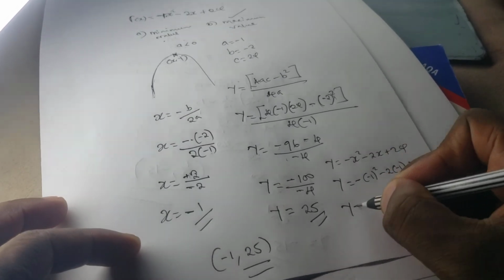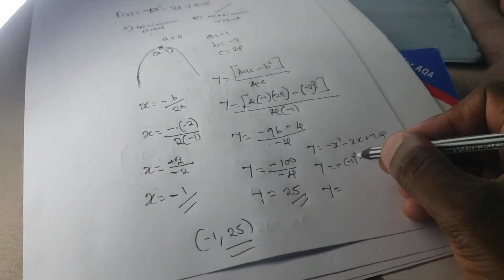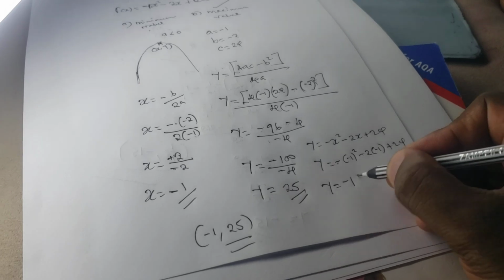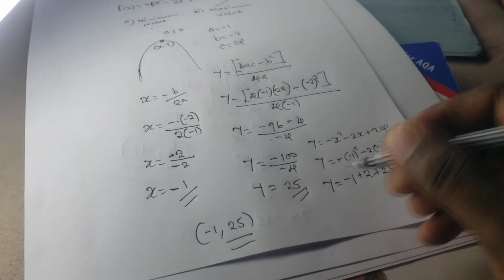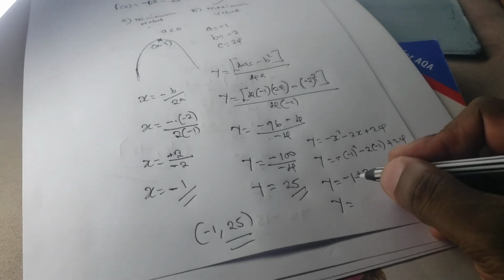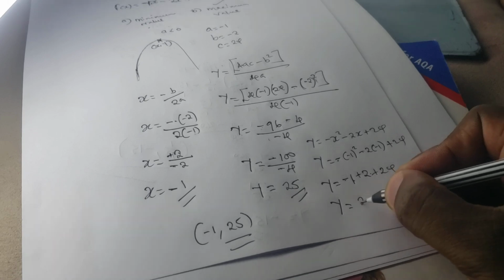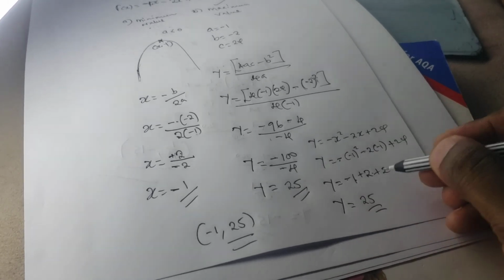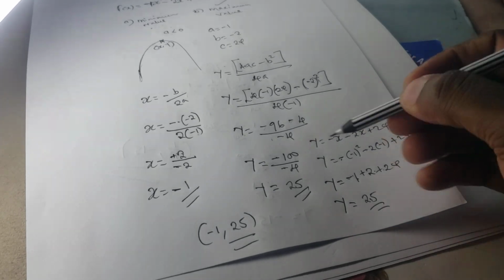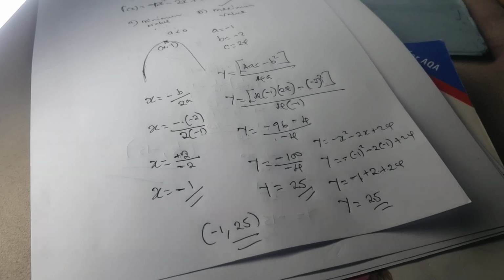so that now y is equal to negative 1 squared, it's 1. So negative times 1 is negative 1. Negative 2 times negative 1 is plus 2, plus 24. Y is equal to negative 1 plus 2, it's 1, plus 24 is 25. Or you can say 2 plus 24 is 26, 26 minus 1 is 25. So you find that it goes faster than that. But whichever you want, pick the one that you prefer.